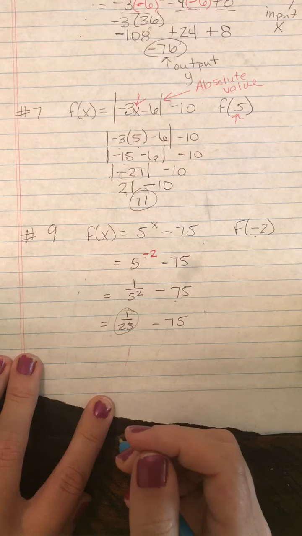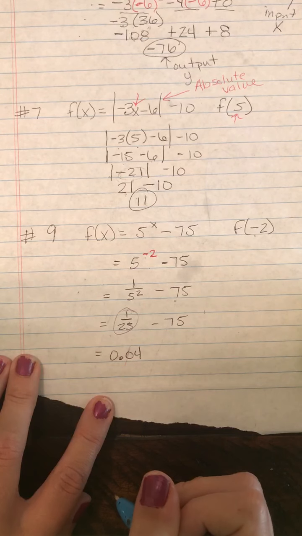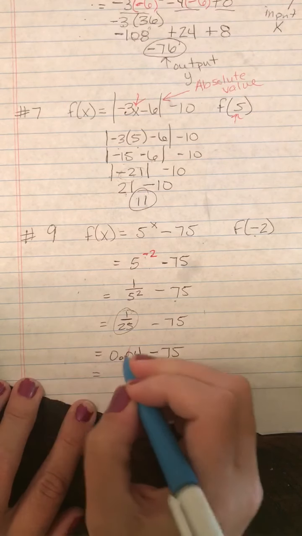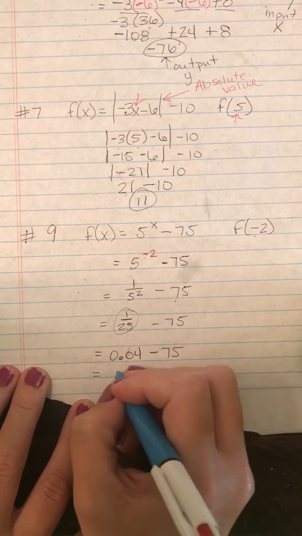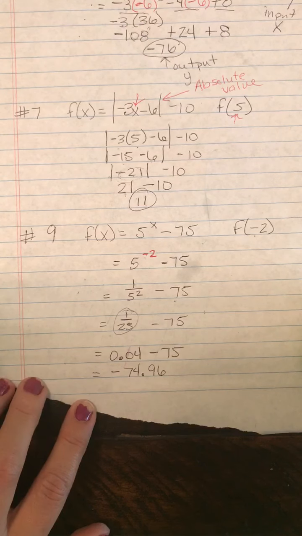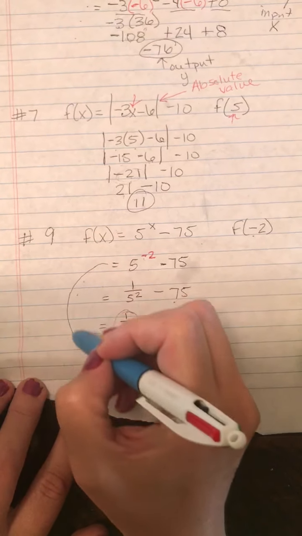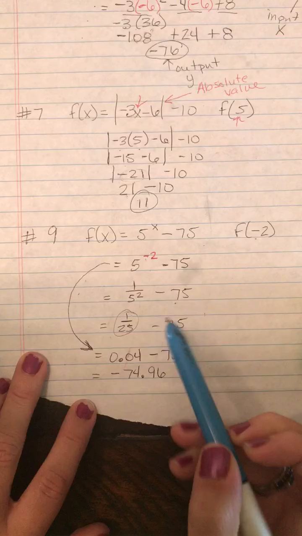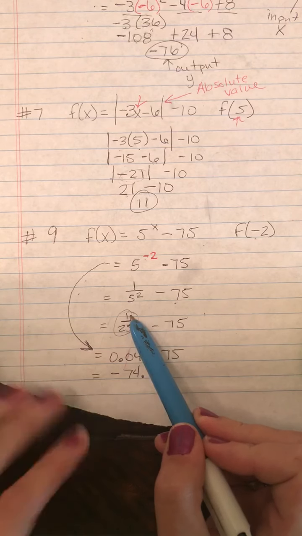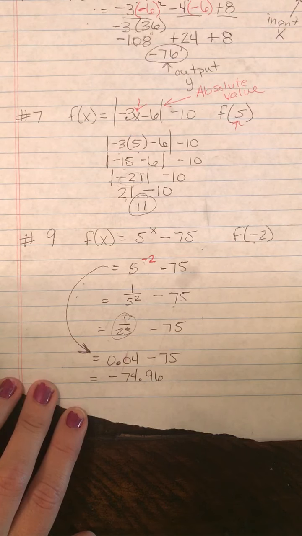This, go ahead and change it to a decimal. 1/25 is 0.04. -75 gives you your answer of -74.96. So honestly, if you're using a calculator, you can just jump from this to that step. You technically don't need to do the 2 middle steps, but this is a good reminder in case, you know, there's a time where you can't use a calculator. All right, hope that makes sense. Good luck.